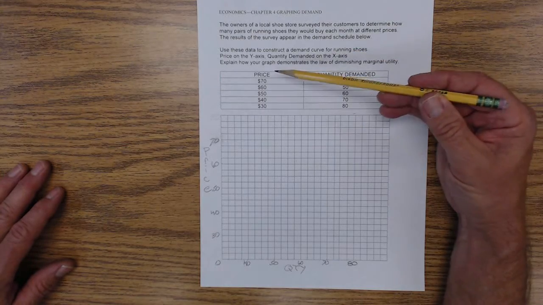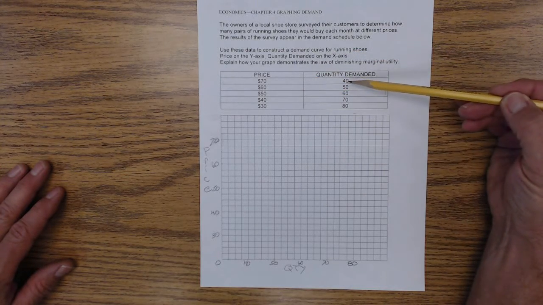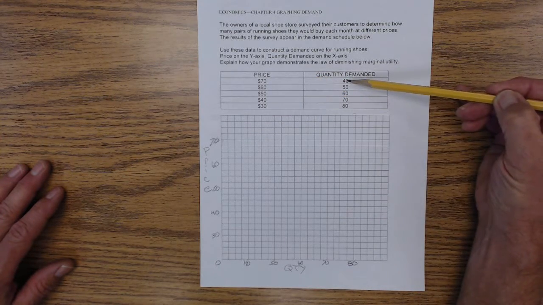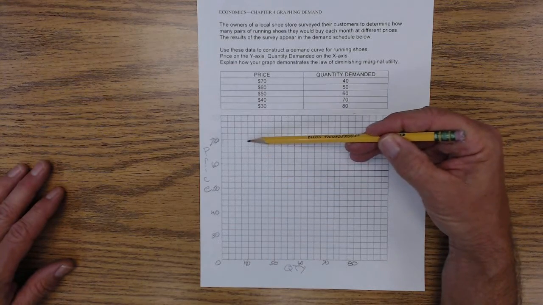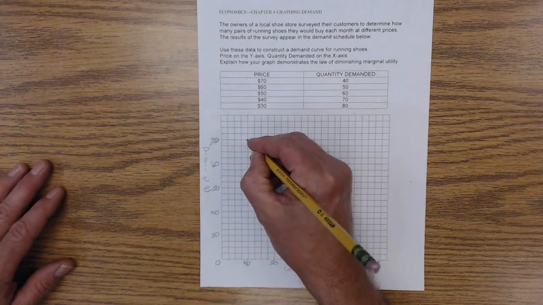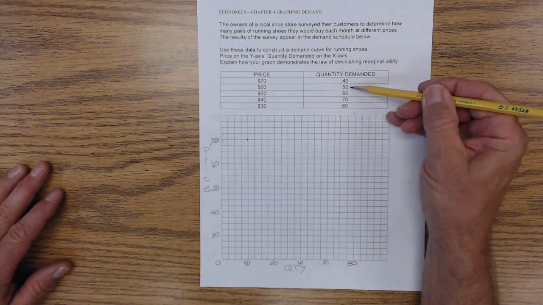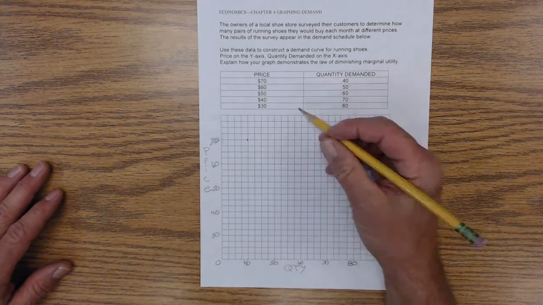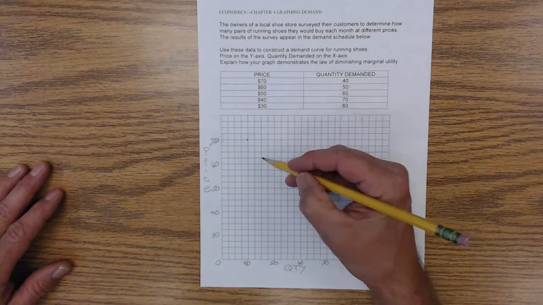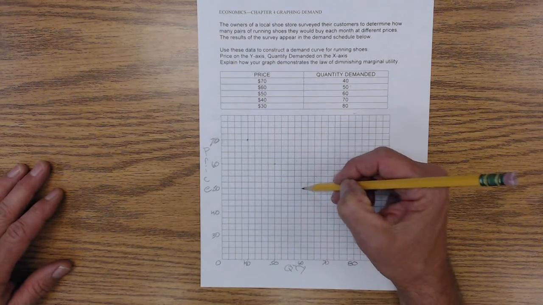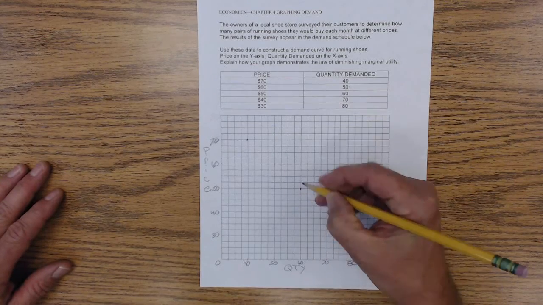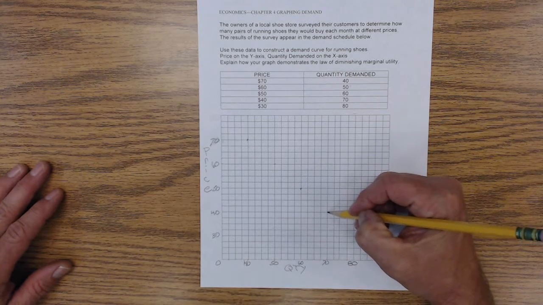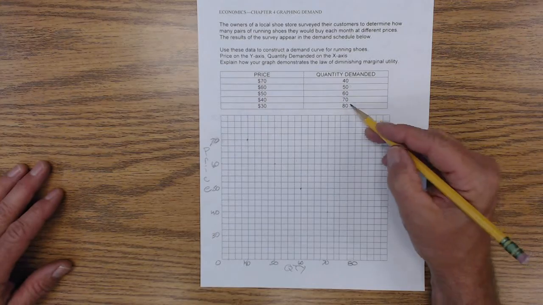So then we can start plotting the points here in our demand schedule. So at a price of $70, we have a quantity demanded of 40. And so we're going to go find the point where they meet. Put a little mark there. Price of $60, quantity demanded 50. Here. At $50, quantity demanded is 60 units right here. $40, 70. And $30 we have 80.